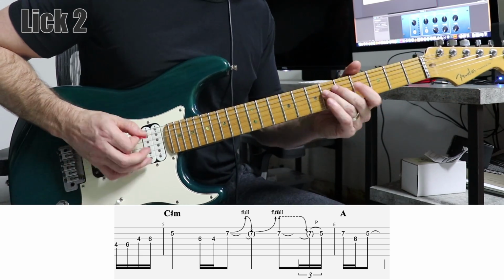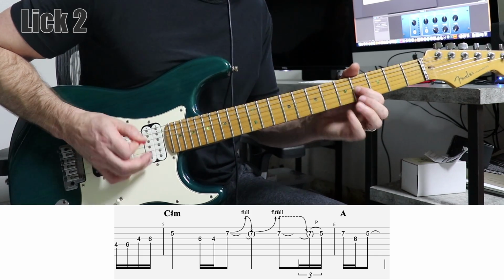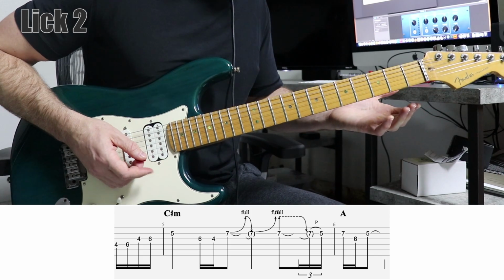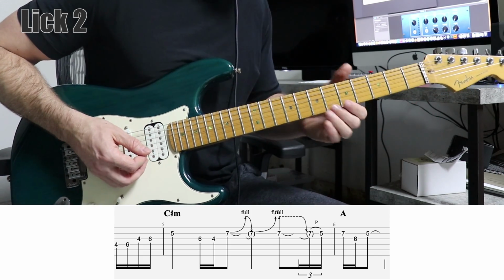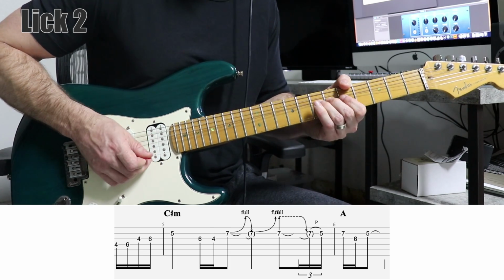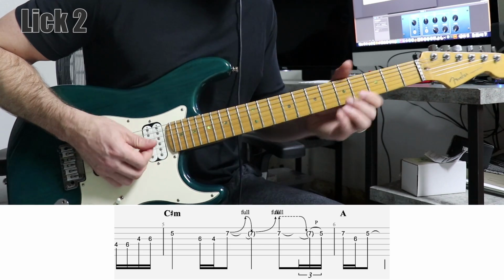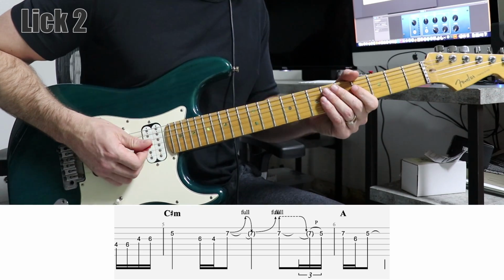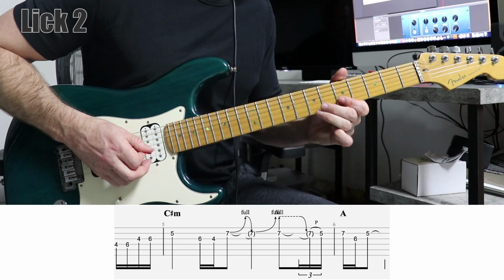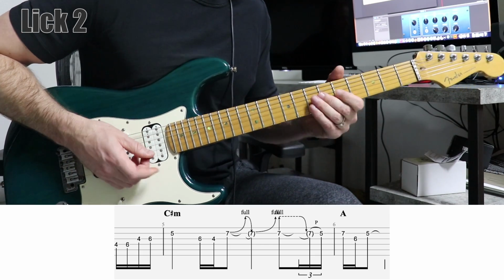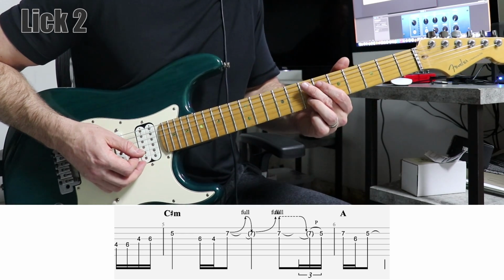Continuing on with the lick. And then 6-4 on the 3rd string. Bend up on the 7th fret on the 2nd string. You can do multiple bends like I do in the video. So that part is this. That's pull off 7-5, and then when we get to the A chord, it's this.